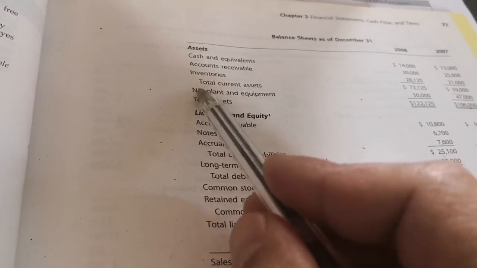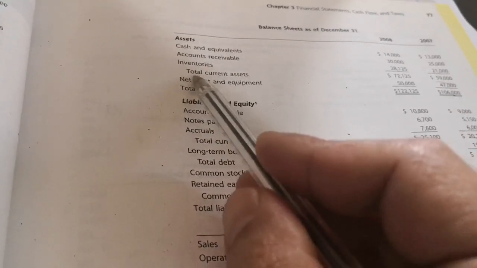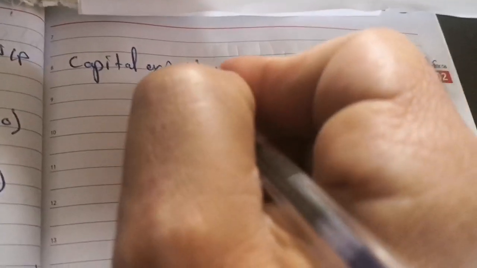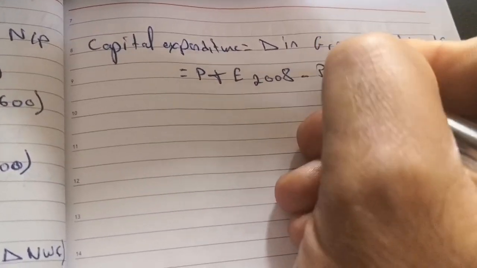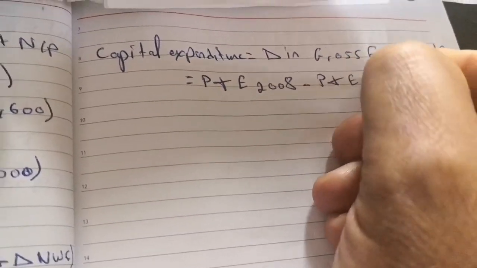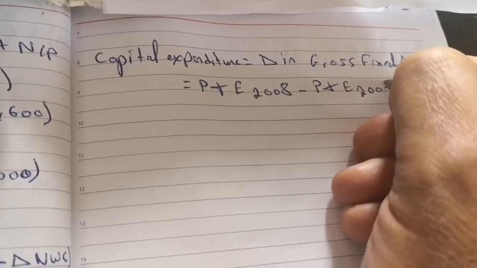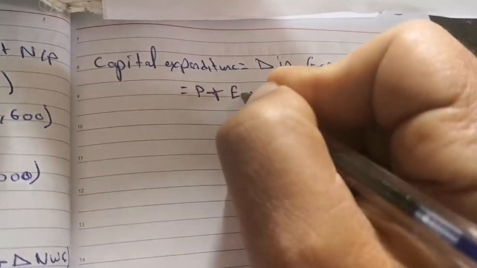However, the gross amount is not given. The given amount is the net amount. So we have to make some additional calculations. To go back to the initial formula, it is plant and equipment for 2008 minus plant and equipment for 2007 in its gross amount, which is not given.